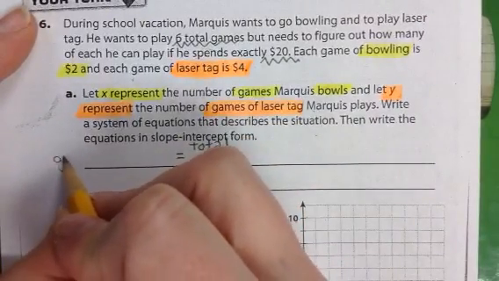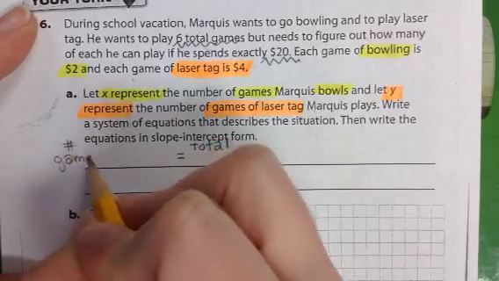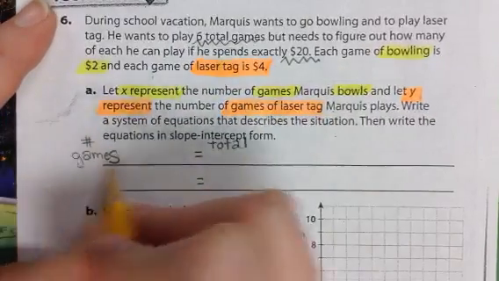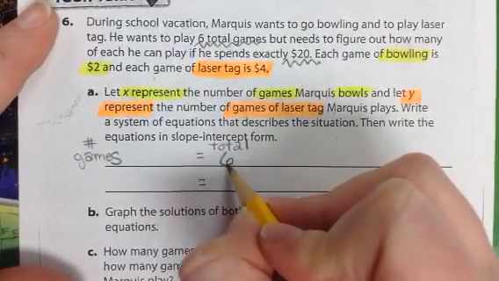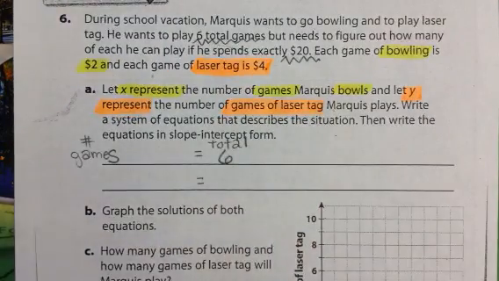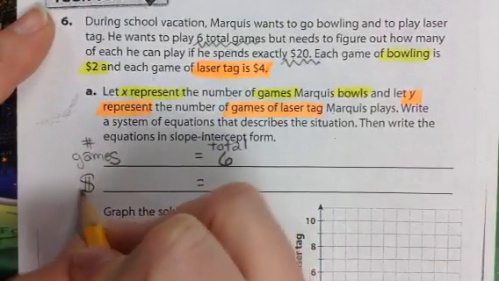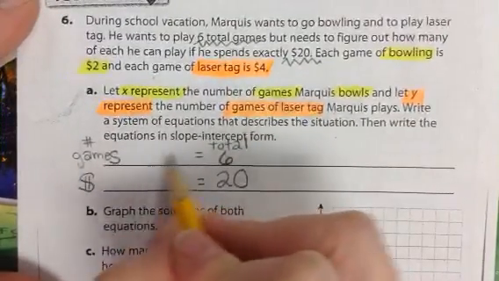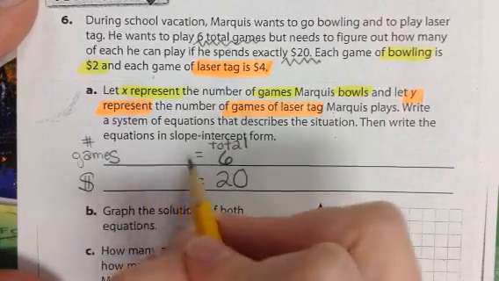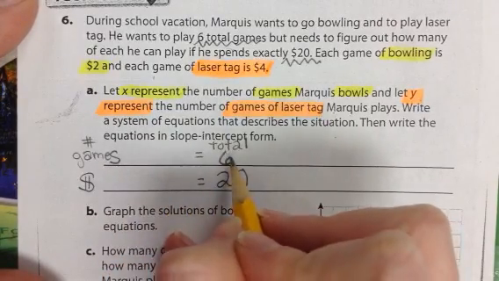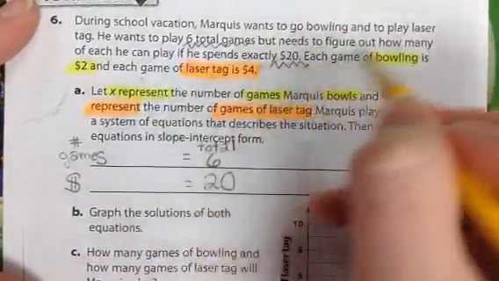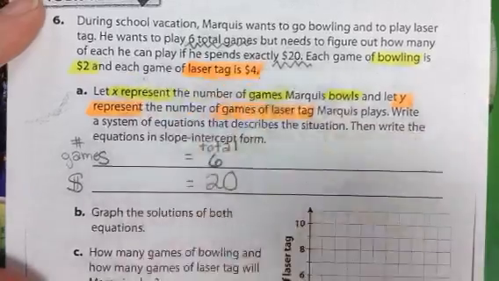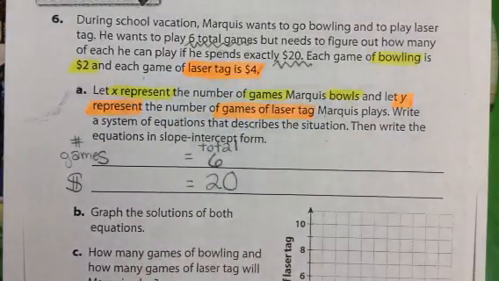This first one was about the number of games. I know that it was a total of 6 games. The next one was talking about a total number of dollars, and it was $20. To build that equation, I have to think, what did I have to put together to get to a total of 6 games? He was playing bowling games and laser tag games. We don't know how many of each. We just know that if you take the number of bowling and the number of laser tag, it's going to add up to be 6.